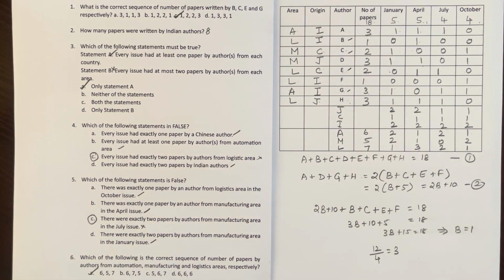So this is how we solve a logical reasoning problem. I'll come up with more such videos solving problems from various CAT question papers.